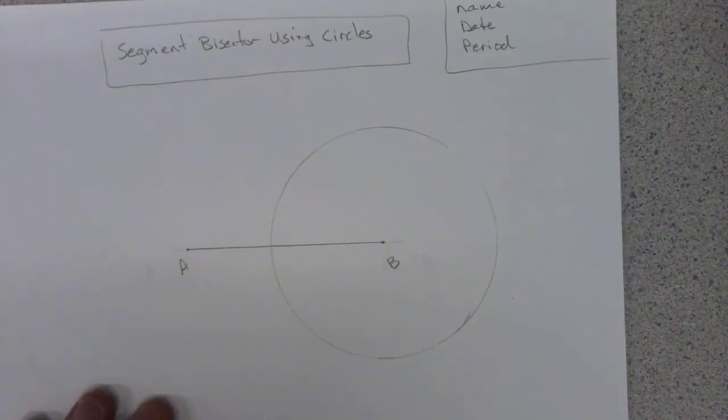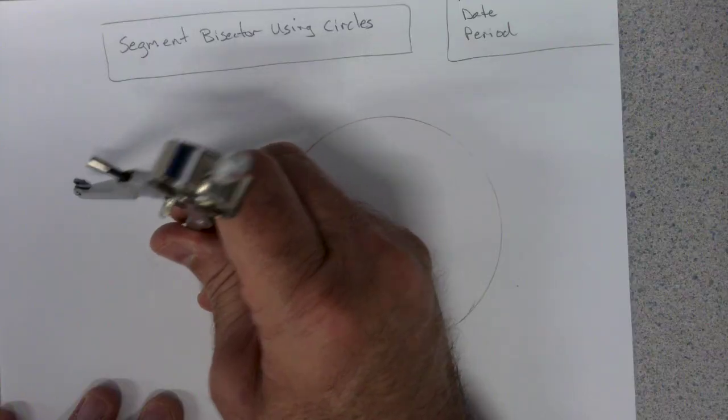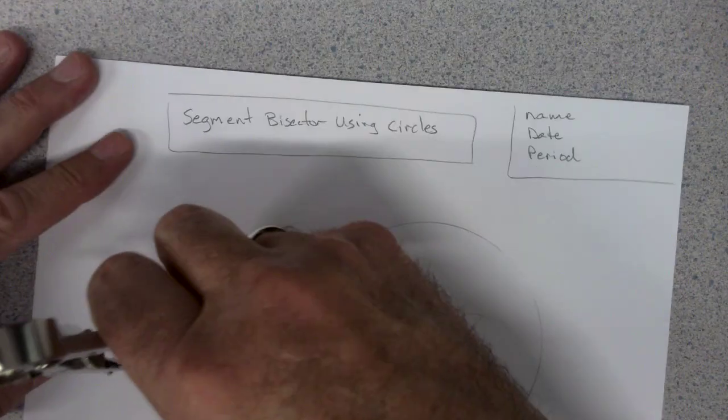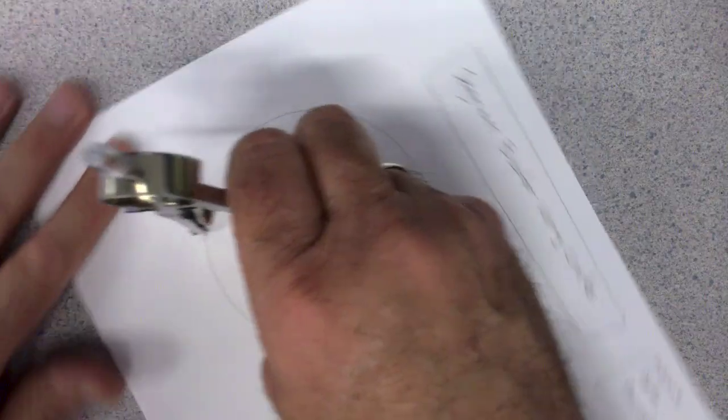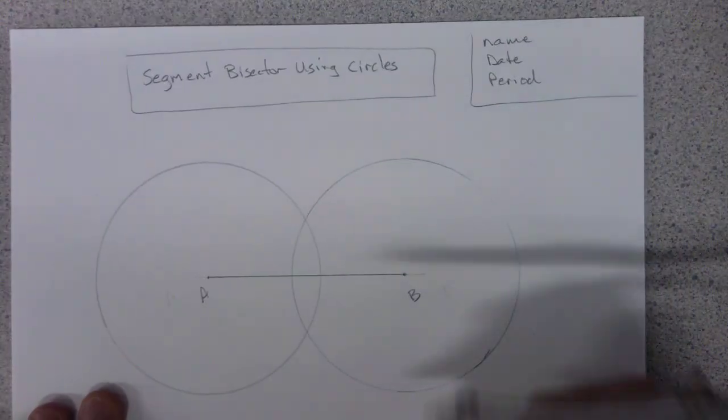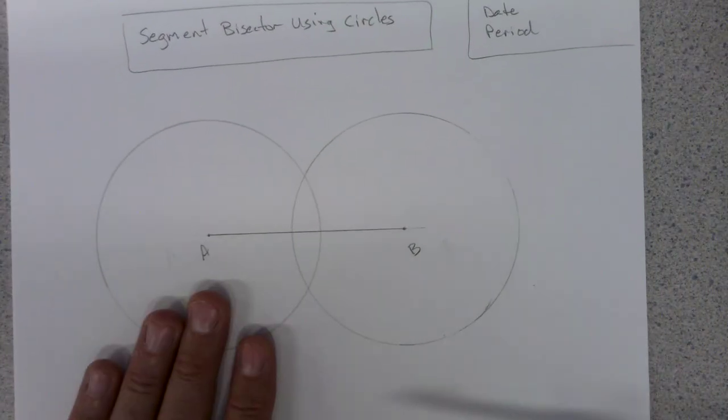And then a circle with A at the center. And I think I have more luck if I just rotate my paper around, so I'm going to do that. Nice, neat little trick. Okay. So there's A and B at the center.